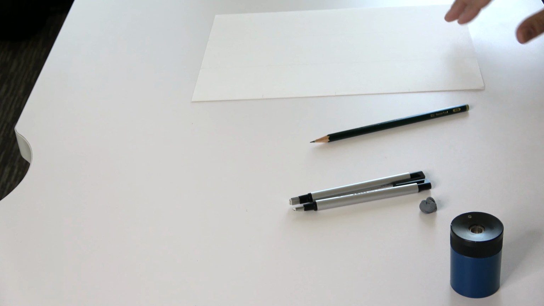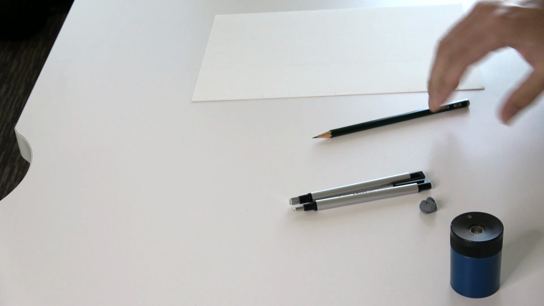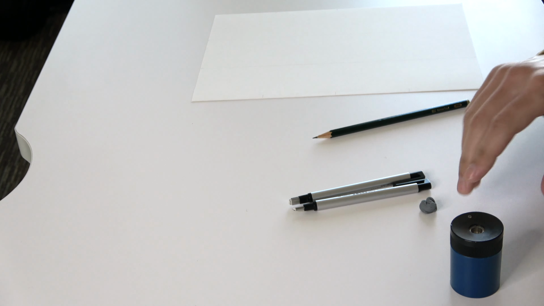We've got our paper, our pencil, several erasers, and of course our pencil sharpener, which we're going to be using quite a bit. So the first thing we need to do is create a set of 3x3 inch grid lines on our drawing paper, and we're actually going to start in this cube right over here.